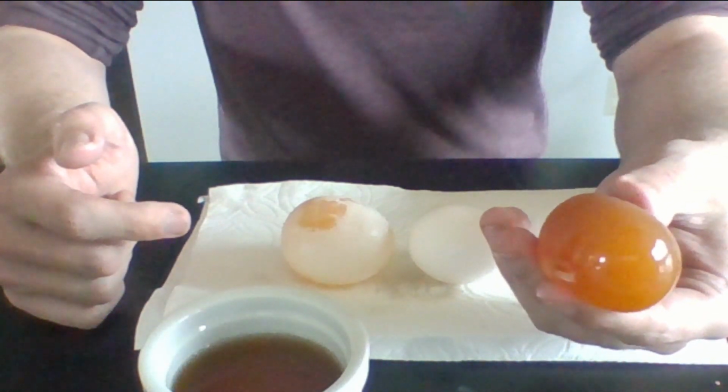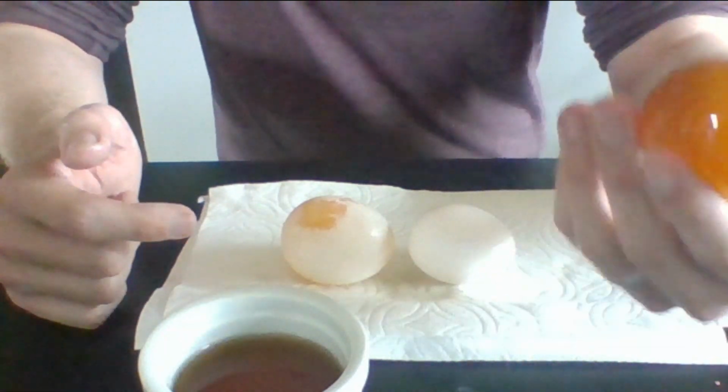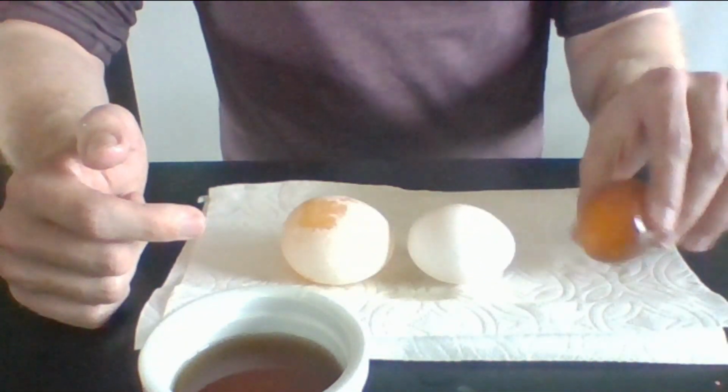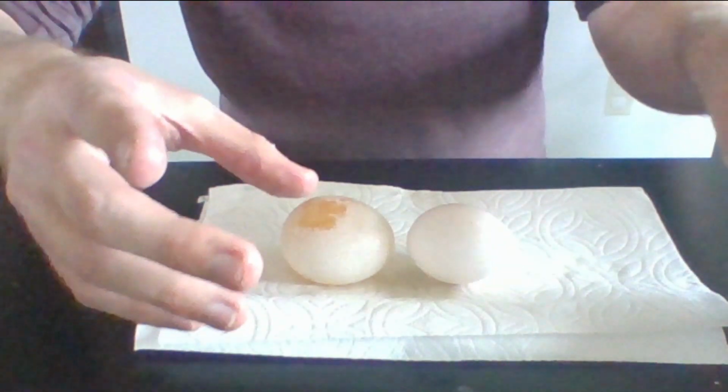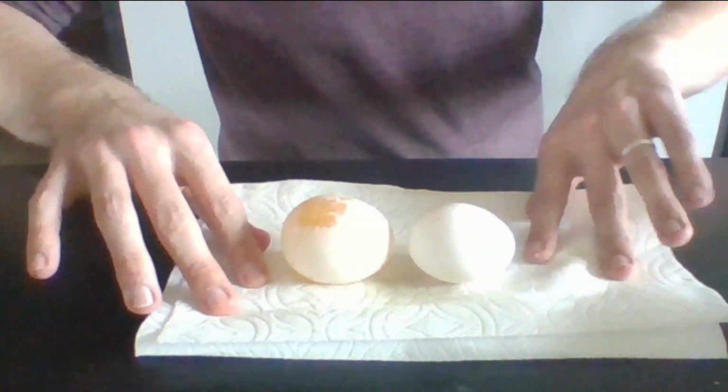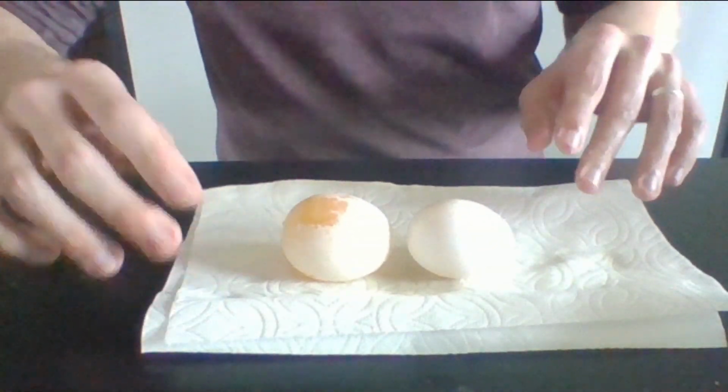And we can force the egg to do it by removing the shell first, which is an extra neat little bit of science. So I'm going to set that aside, and I'm going to show you these again throughout the week, because this does take a little bit of time to work.